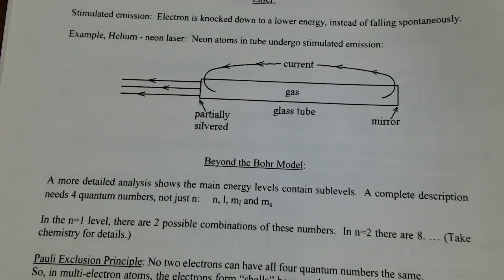Stimulated emission is used in lasers. That's the main application. I can't exactly think of any other important applications of it, but lasers are important enough. You see them everywhere these days: grocery store checkouts, doctors using them in surgeries, and the list goes on and on.